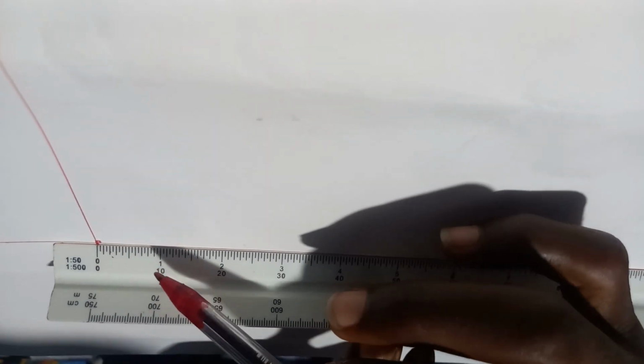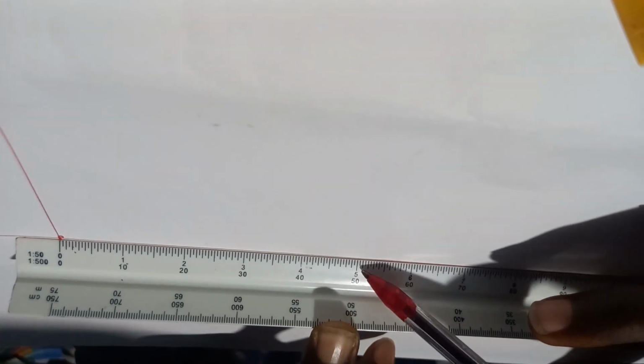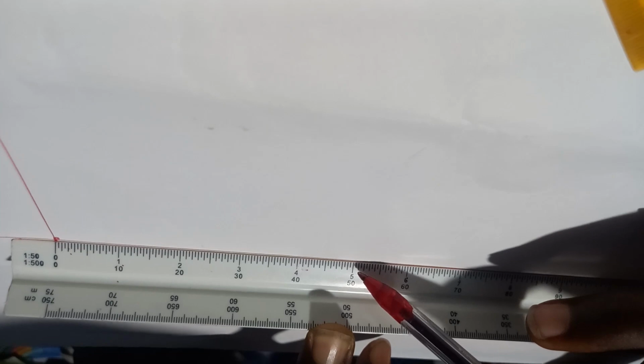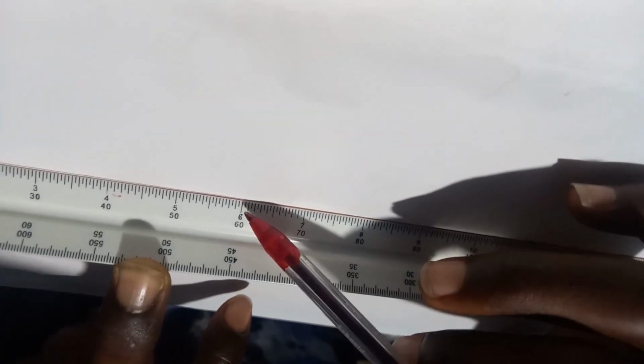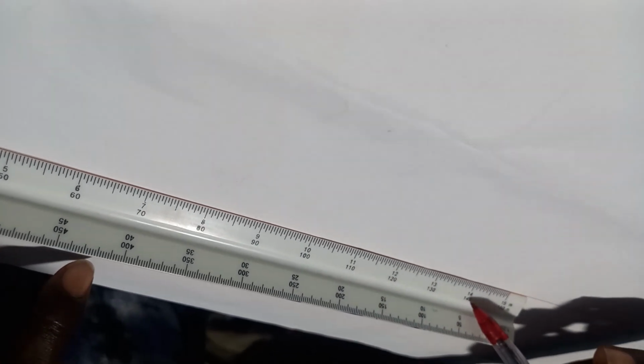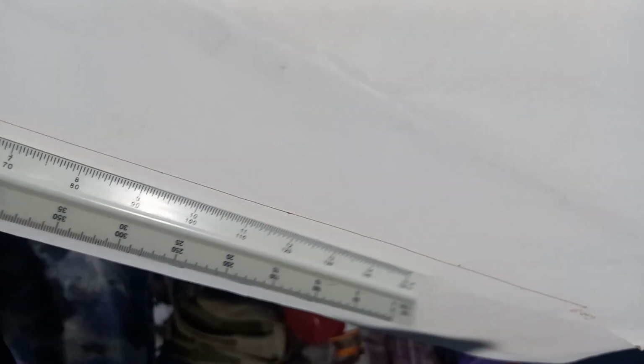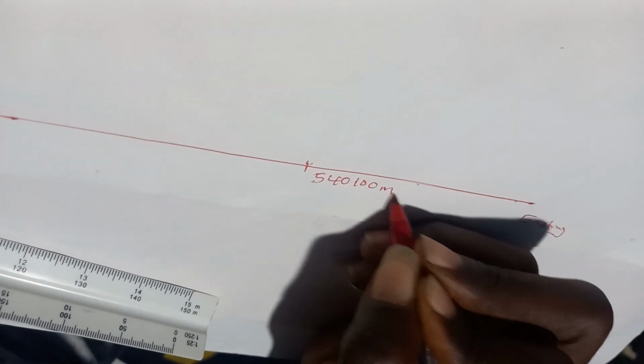Alright, so this is starting with 539,950, 539,960, 970, 980, 990, and this is going to be 540,000, 540,010, 020, 30, 40, 50, 60, 70, 80, 90, and 100. So this here is going to stop here. I've marked it out. So this is going to be 540,100 meters, and the length of this is 150 meters, and that is for our easting.